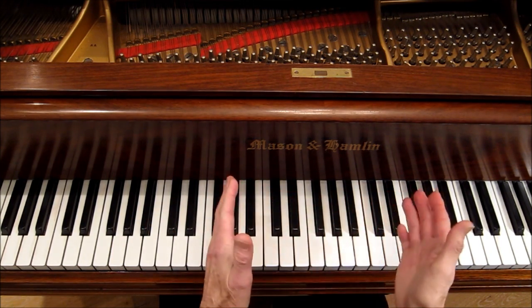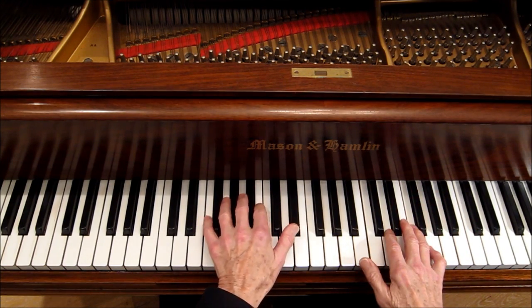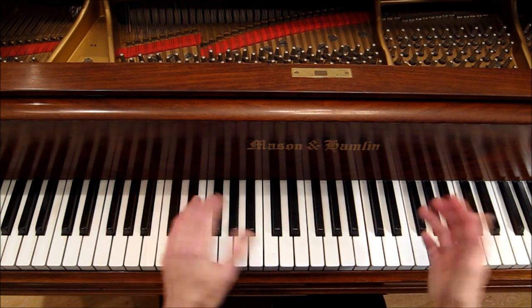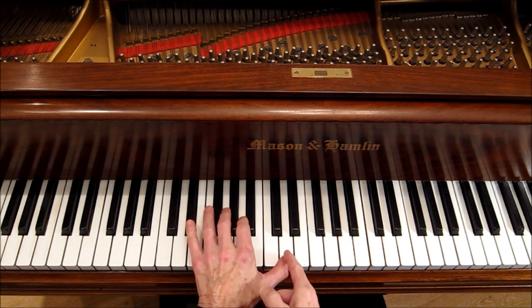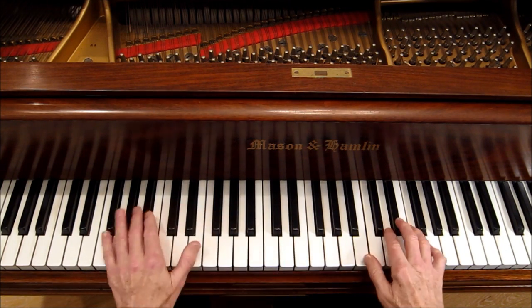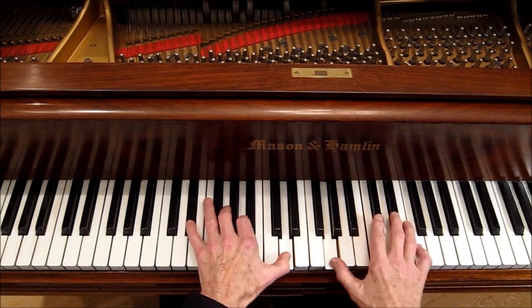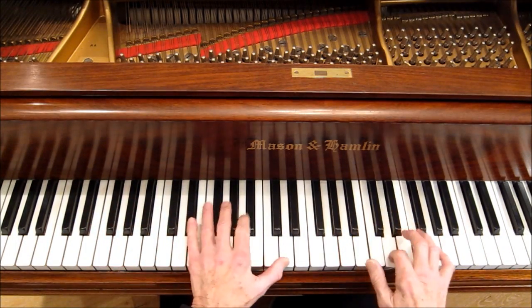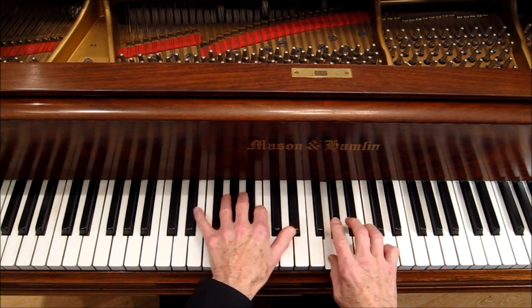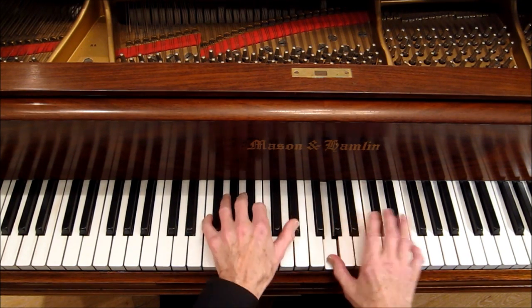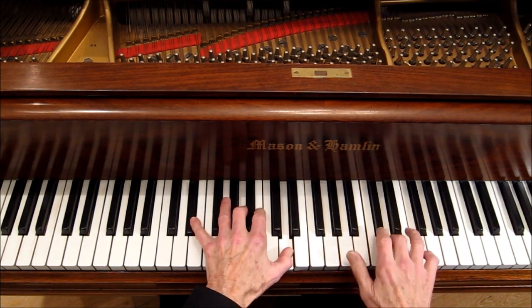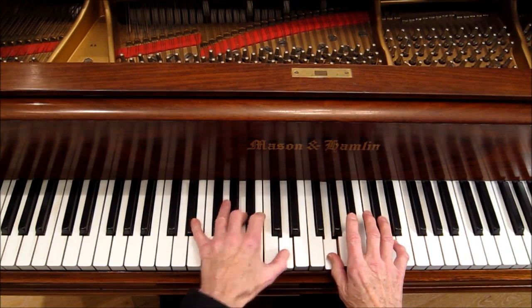In other words, G7 altered to C minor, and the C minor now I'm voicing as a 9-13 chord. You can play it different ways, but that's the first lick.